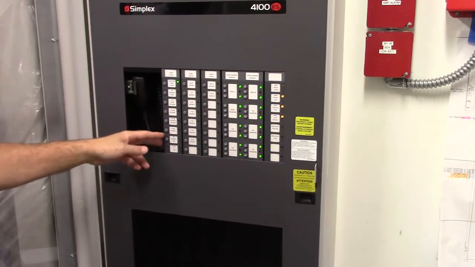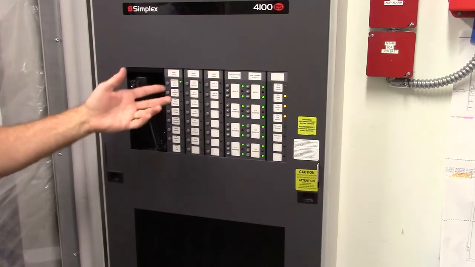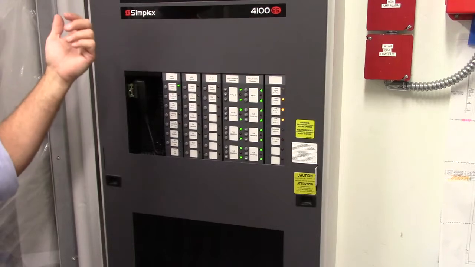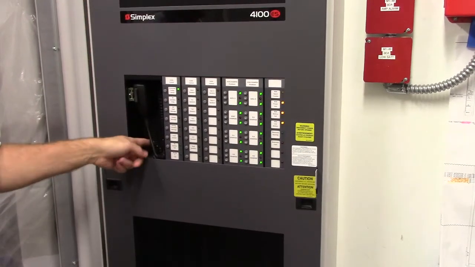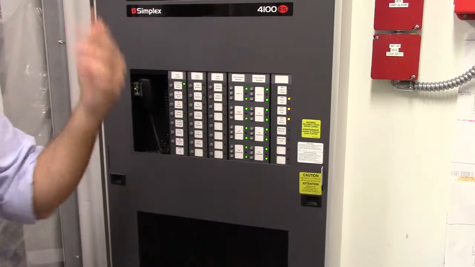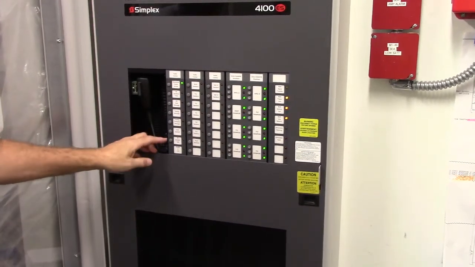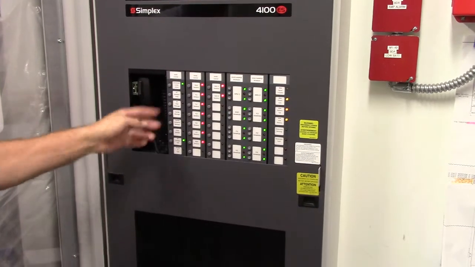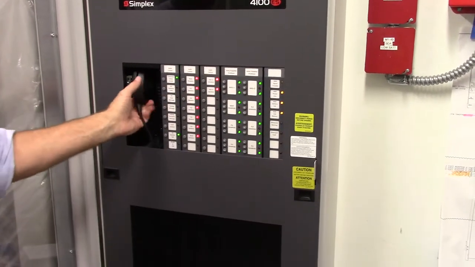Local speaker is if you were playing multiple channels of audio and you wanted to hear what was playing in the building, you can hit that button and it'll play whatever message is playing over the speakers on this speaker, but where you've got a speaker right there, you're going to hear it anyways. All speaker talk, key it, it'll turn on all your speaker circuits.